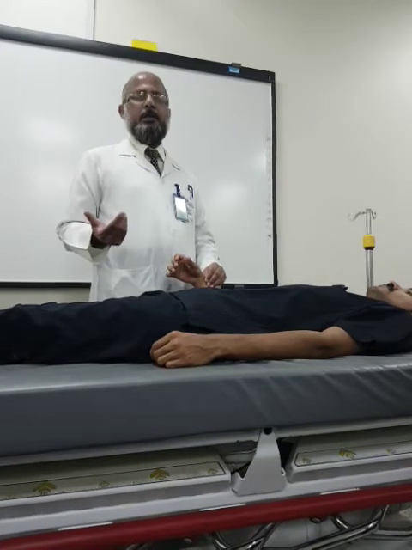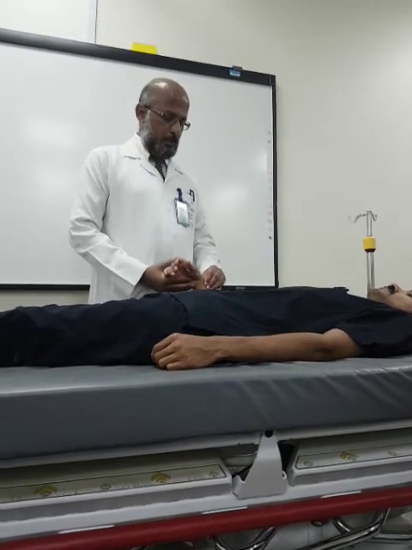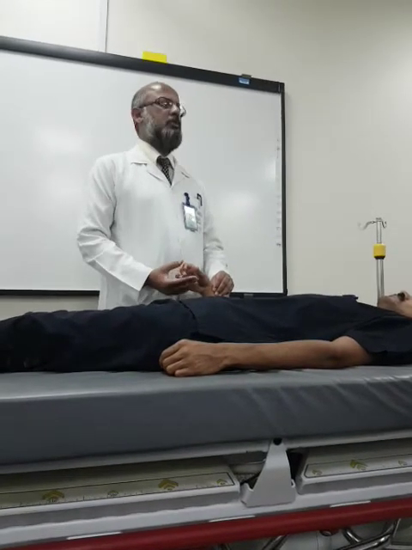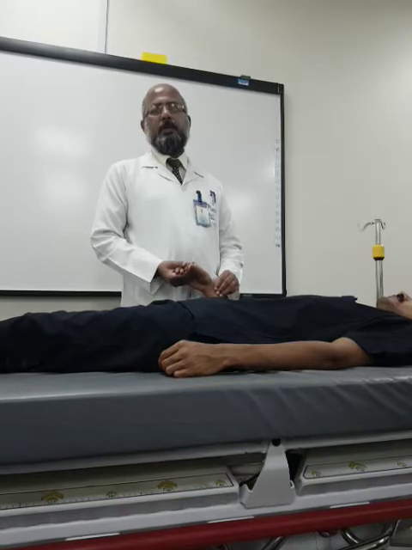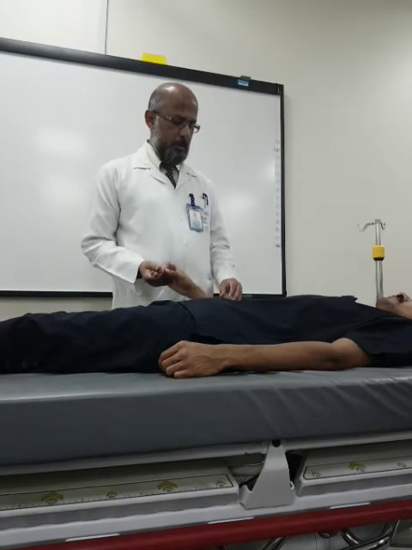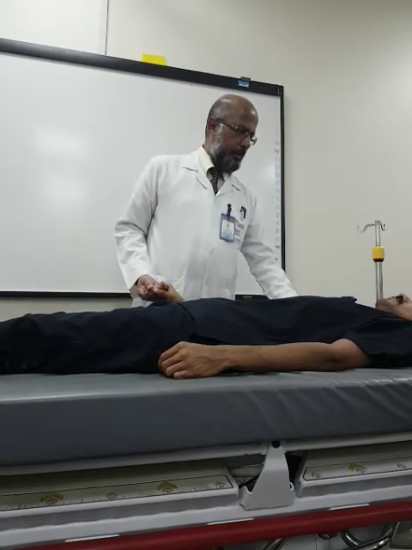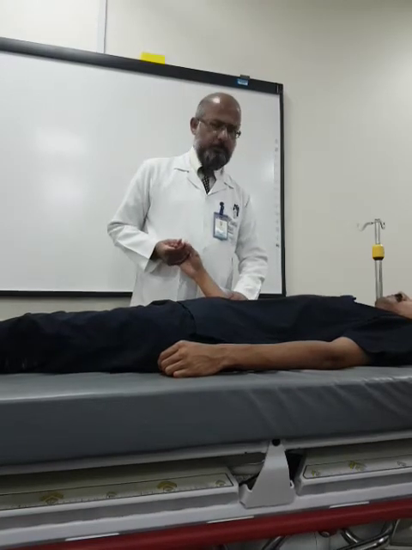Then character. After you assess it's a high volume, you say, doctor, I want to check for some special characters, like water hammer pulse, because I find a high volume pulse. How will you do that? Ask the patient, any pain? No. Hold it from the forearm like this.